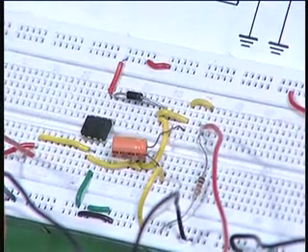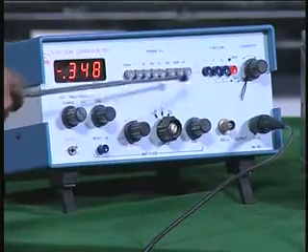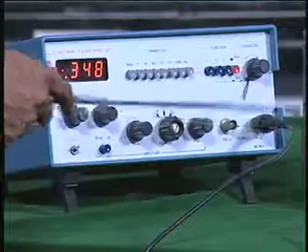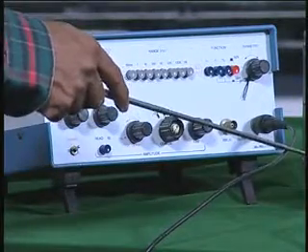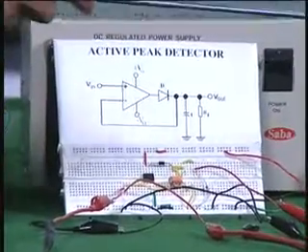The input is again given from the function generator. As in the previous case, the input and the output of the circuit are monitored on the oscilloscope, which you see here.